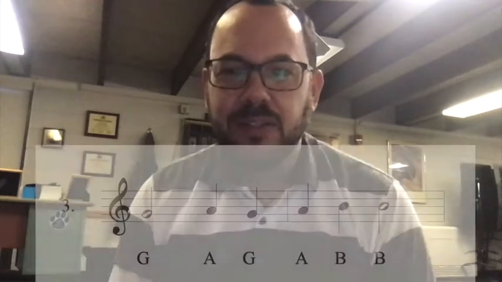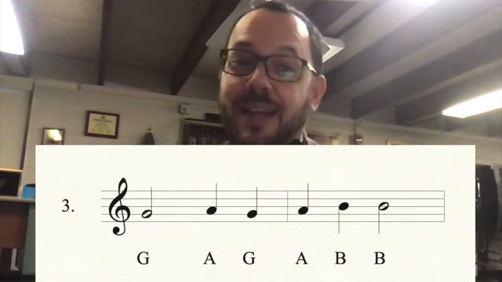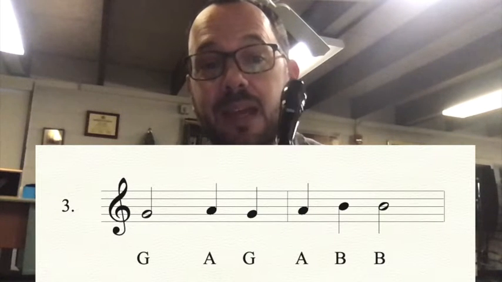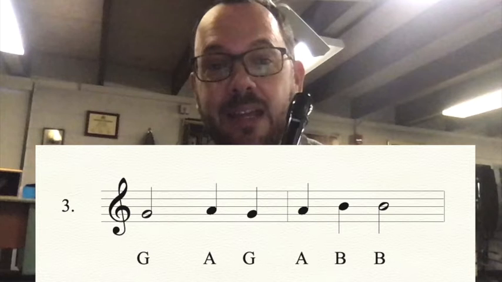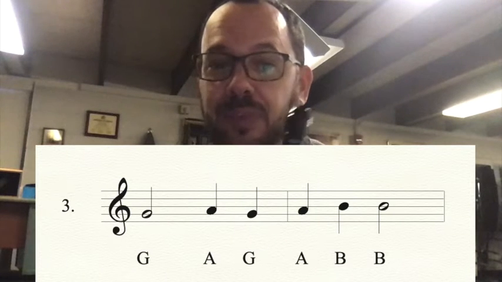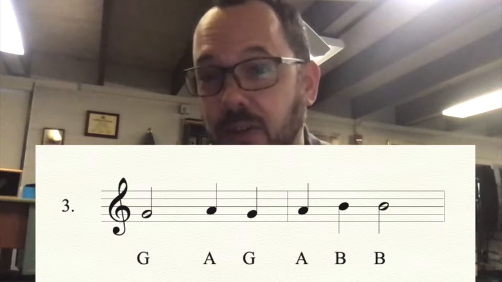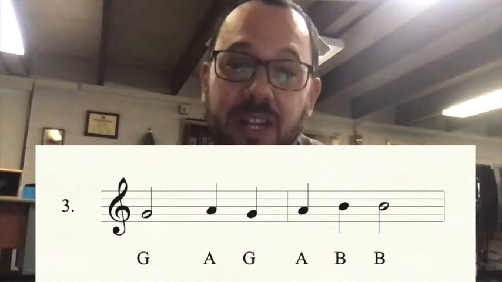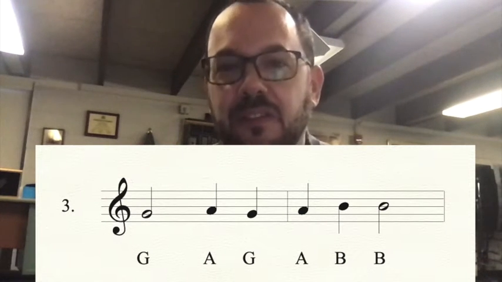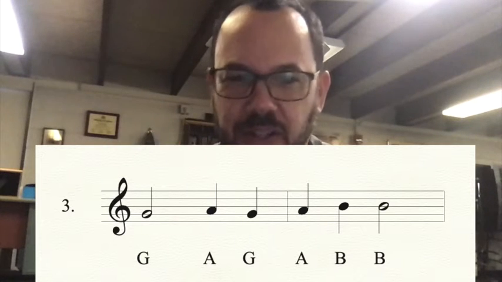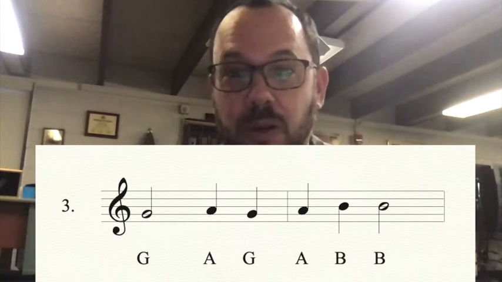So hopefully some of you got that. I'm going to put up the music on the screen. So take a look at what it was I played. G, A, G, A, B, B. Notice the long notes are hollow. They're not filled in. Those are half notes, so they're half a measure, or they're 2 beats long. The faster notes are quarter notes. They're filled in note heads, and they move quicker. They're only 1 beat long.